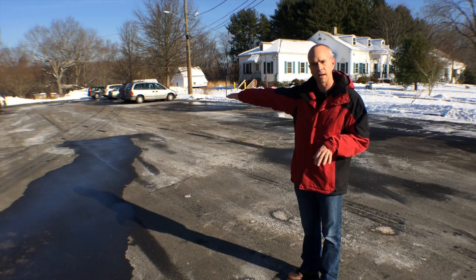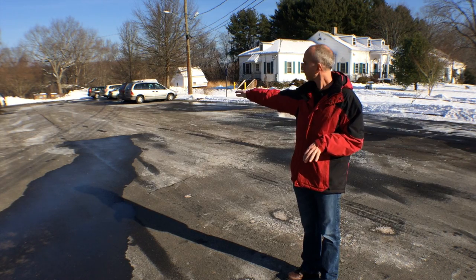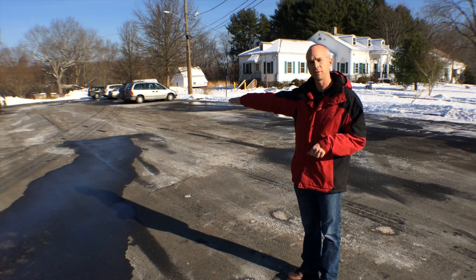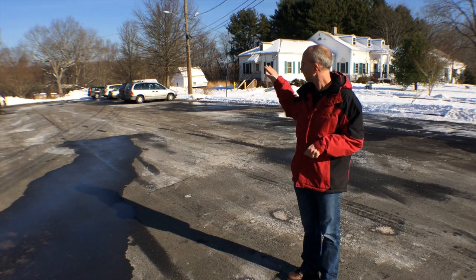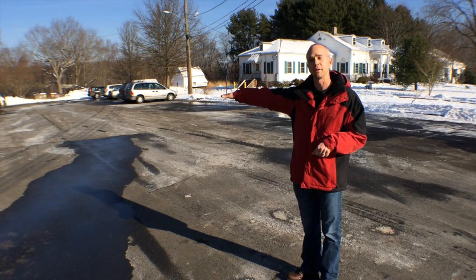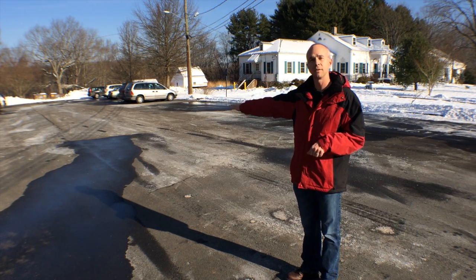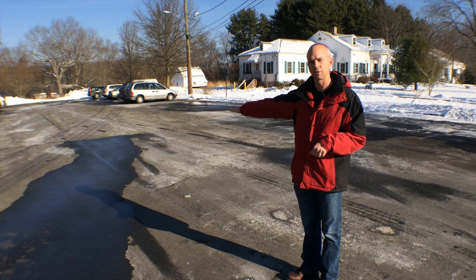So here the parking lot is sloping towards the back, and there are no other catch basins in this parking lot, and off the back side it drains to a grassed area. So the back side of this lot is disconnected from the stormwater system.